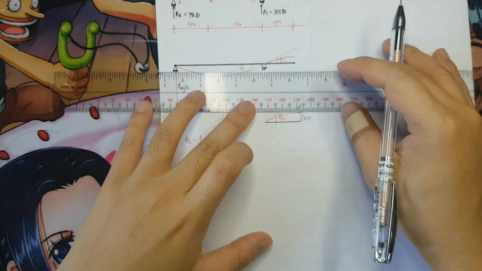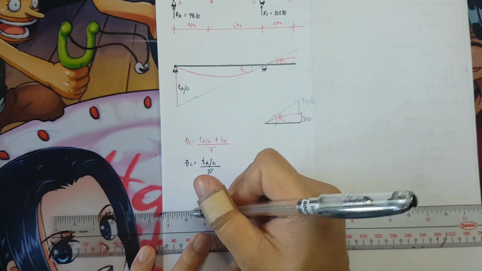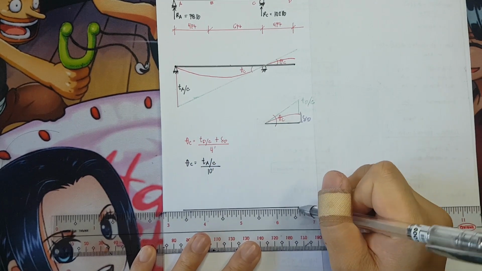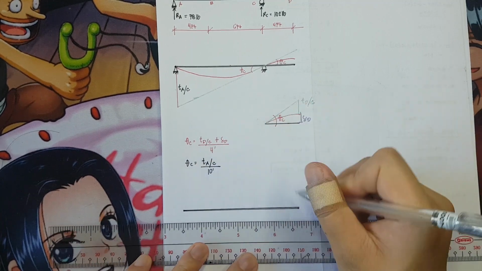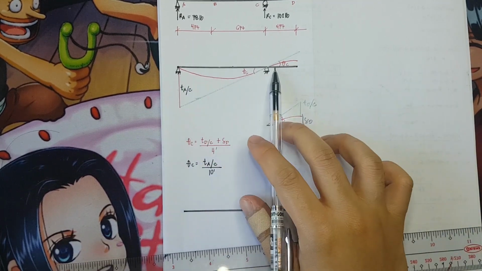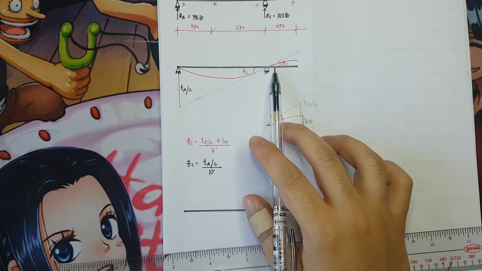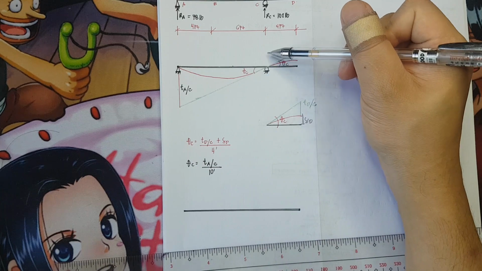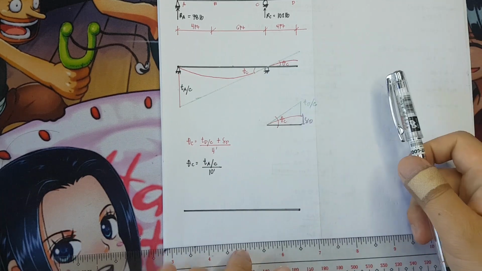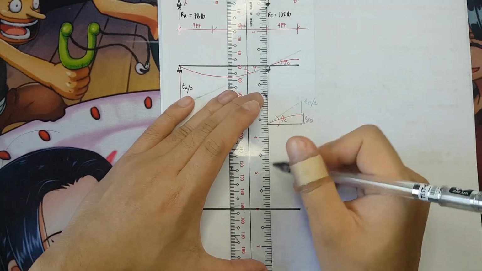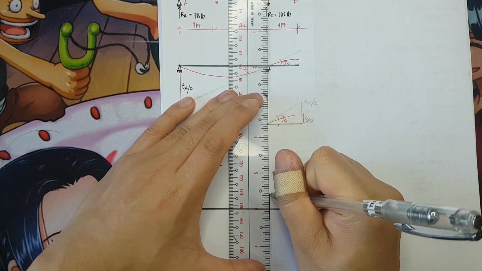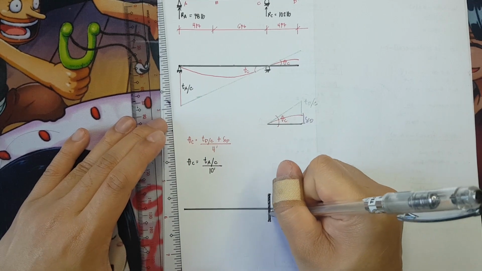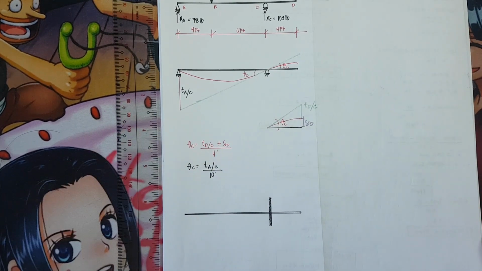So redrawing that, we have this. According to our procedure, it is best if we substitute one of our supports, the most convenient one. And I think the most convenient one would be C. So what I'm going to do is to place here a fixed support at C. So this is now a fixed support. Then draw the moment diagram by parts.